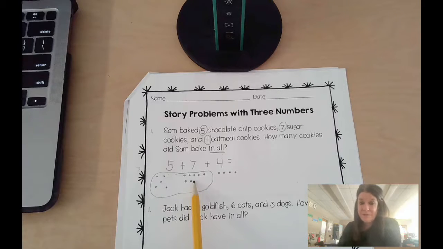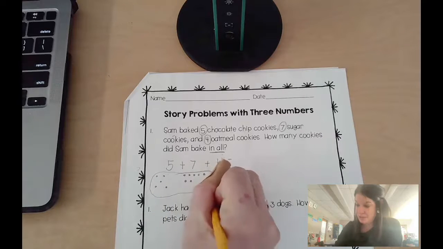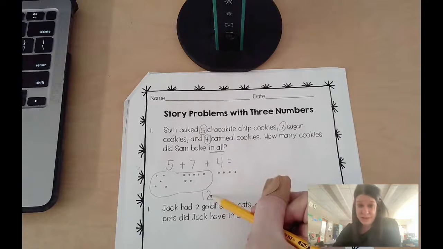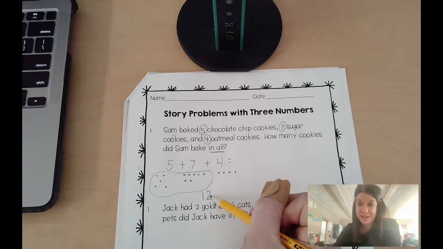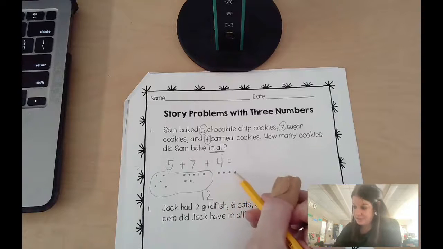Ready? 7, 8, 9, 10, 11, 12. I'm going to put a 12 underneath there. Okay, now I'm left with 12 plus these 4 dots. Let's count on starting at 12. 12, 13, 14, 15, 16.